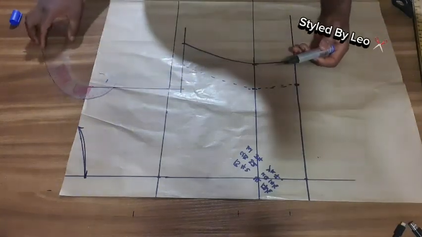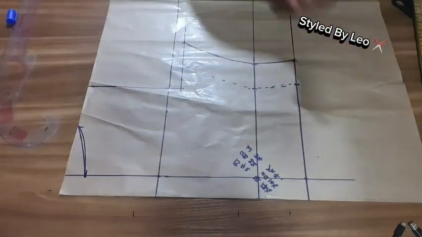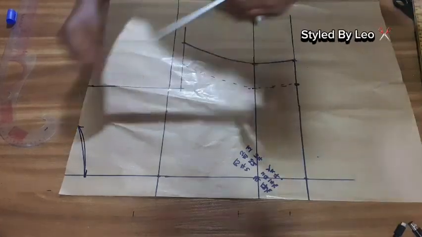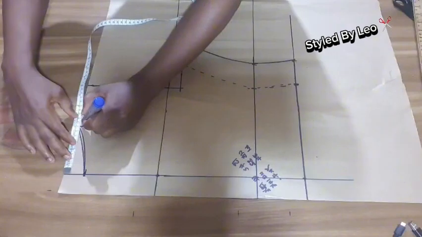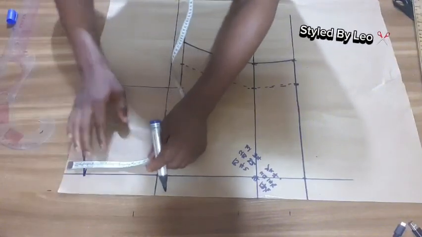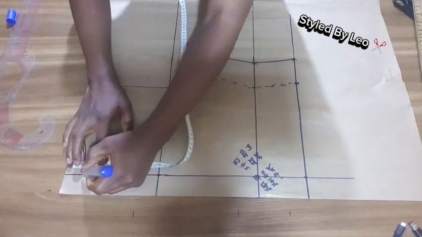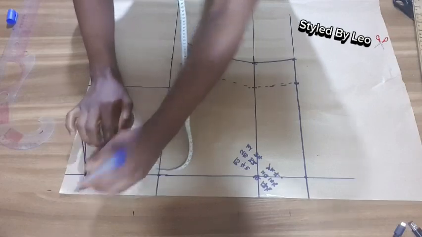So the next thing I'm going to do is create my neck, mark out my neck. So for the width I used 4 inches, and then for the length I used 1.5 inches. It depends strongly on the style.